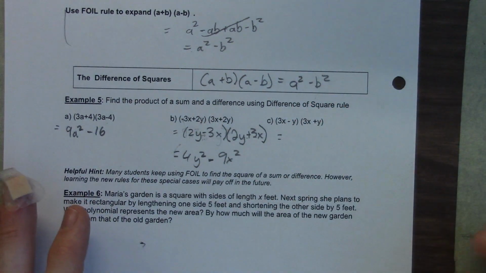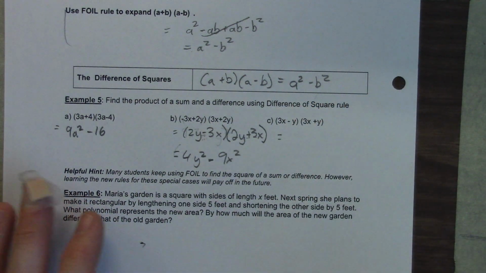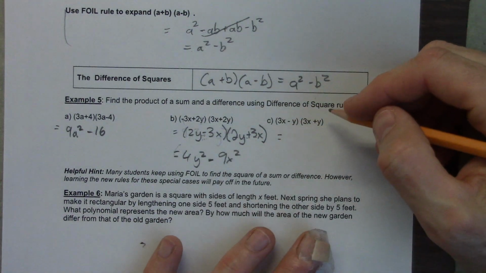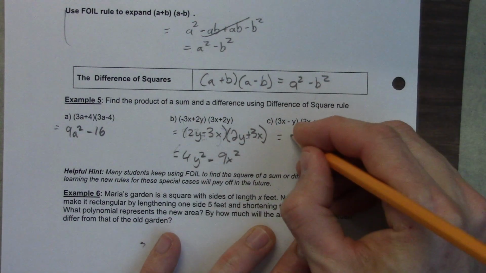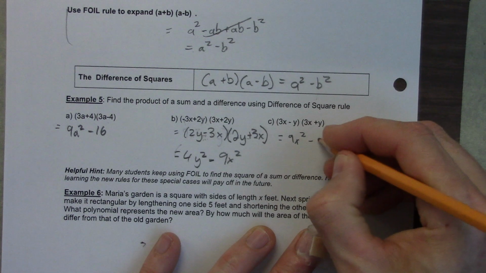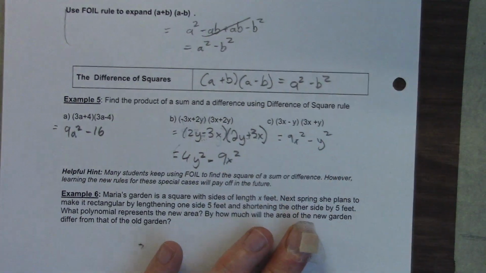Who wants to try this one? Andrew, yeah. It's going to be 9x squared. Yep. Y squared. Yep, that's it.